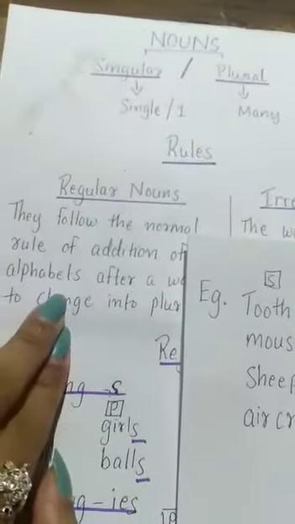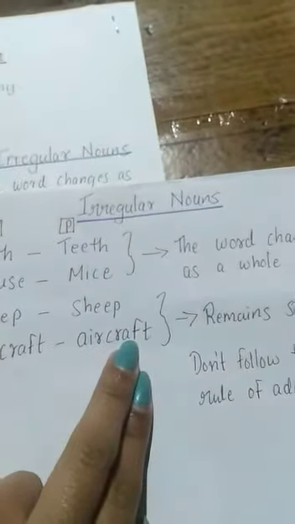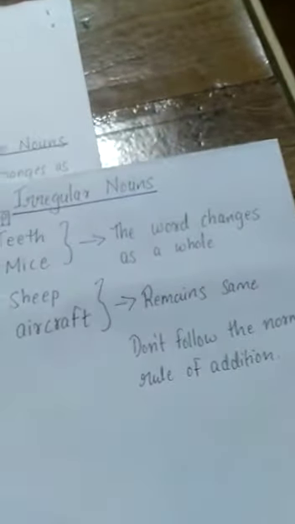So the difference between regular and irregular nouns is that regular nouns need addition in order to convert into plural, whereas irregular nouns don't need addition. The word as a whole changes or it remains the same.